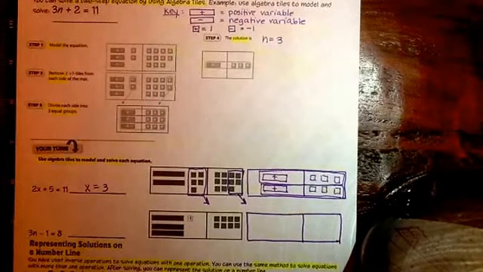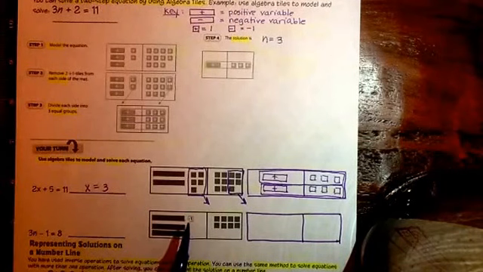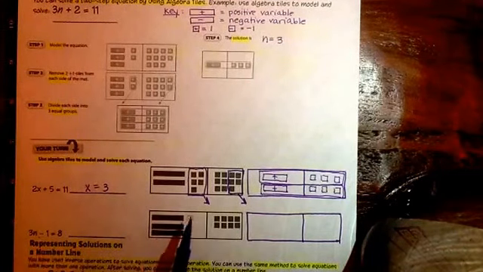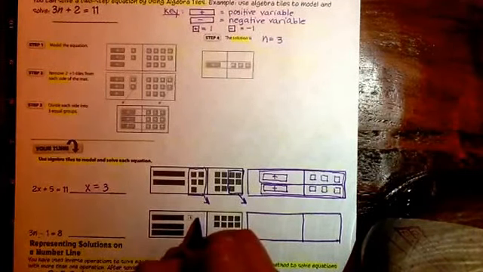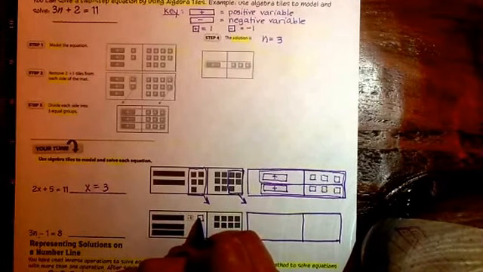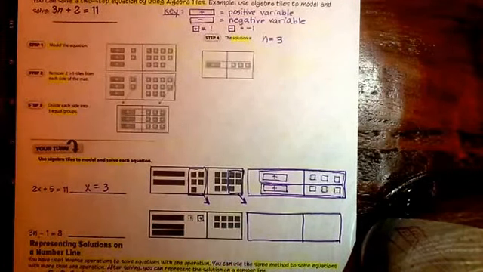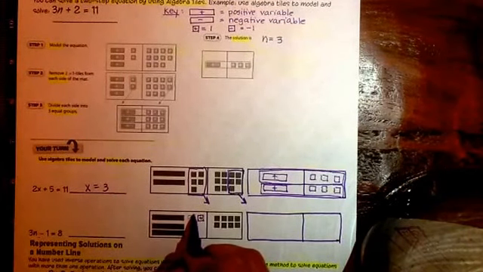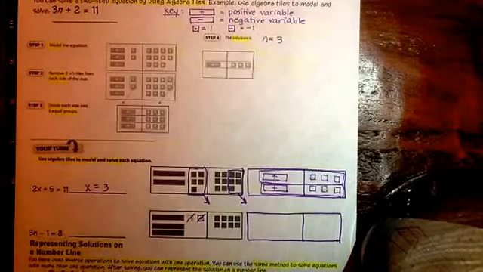On the next one, this one was a little tricky because I have a -1. What's the only way to get rid of a -1? I need this to go away, because all I want left on this side is my 3x, I'm sorry, 3n. And the only way to get rid of a -1 is to give it a +1. Remember that a -1 and a +1 cancel each other out.